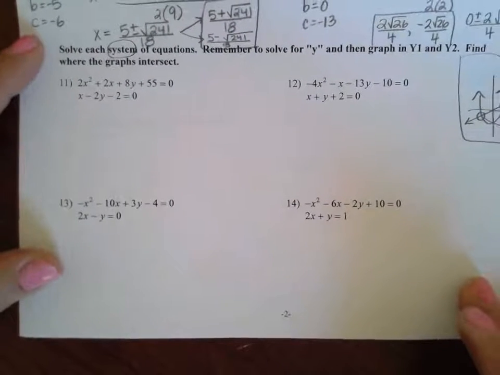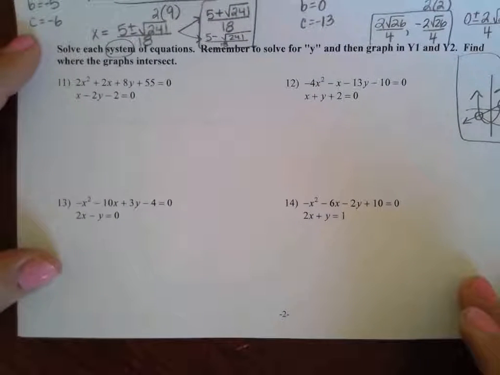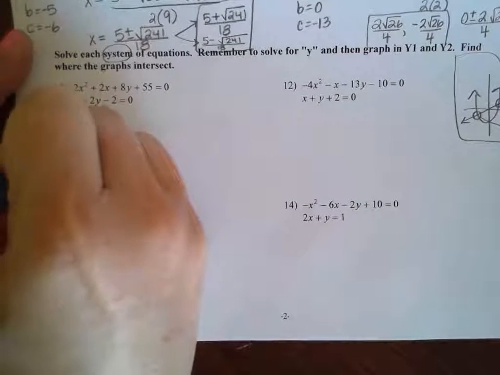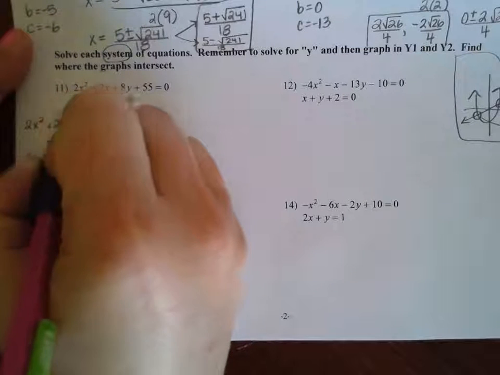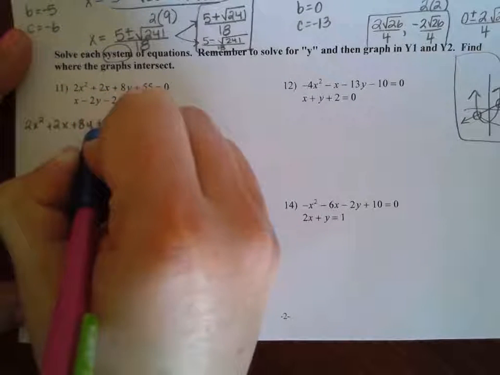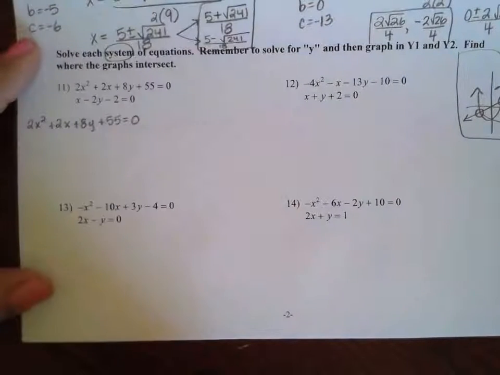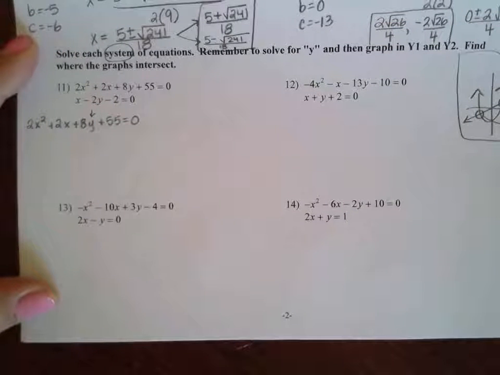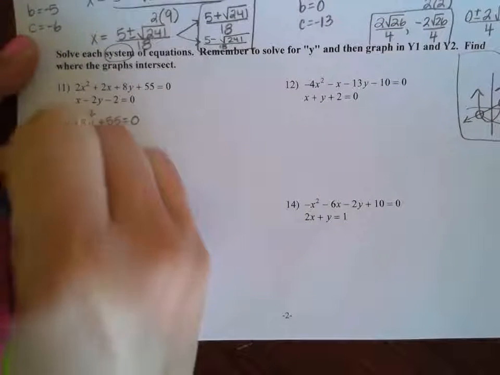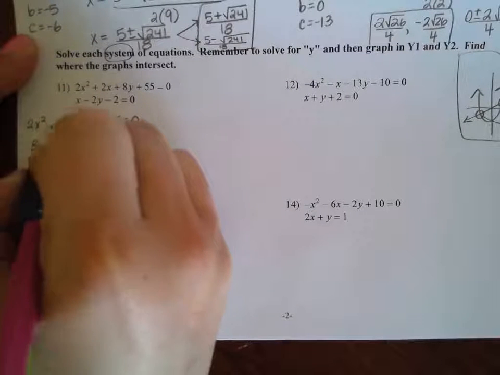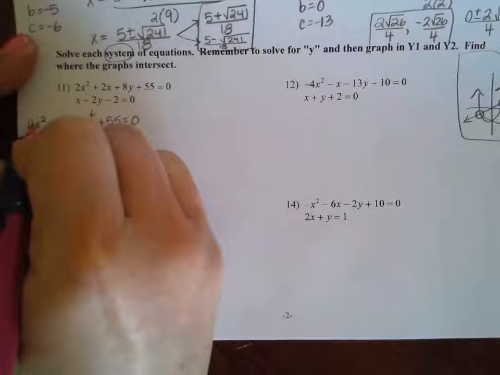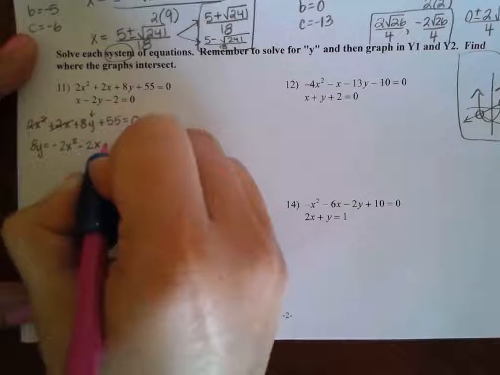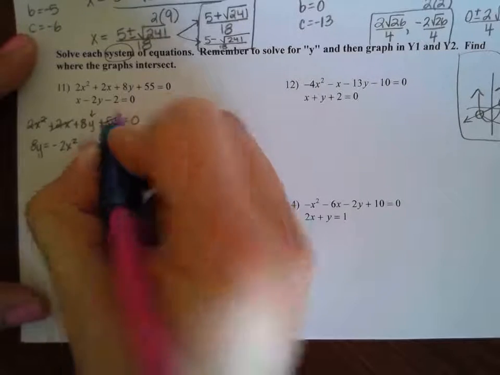So for number 11, the most work that we have to do for these is just getting the y by itself. We've got 2x squared plus 2x plus 8y plus 55 equals 0. So I need to get this y by itself. I've got to subtract a bunch of stuff and then divide by 8. So it'll be 8y equals negative 2x squared, because I got to subtract this one, minus 2x, subtract that one, minus 55, subtract that one.